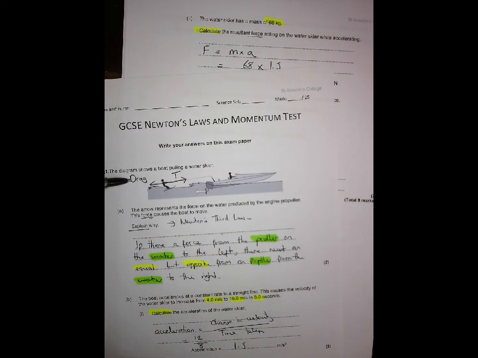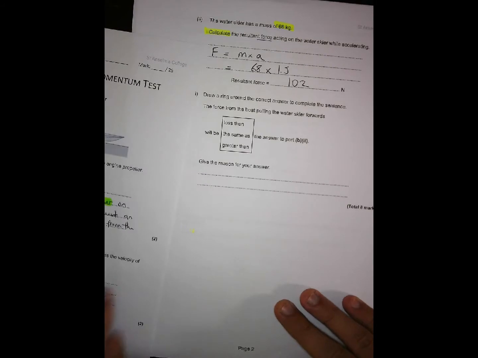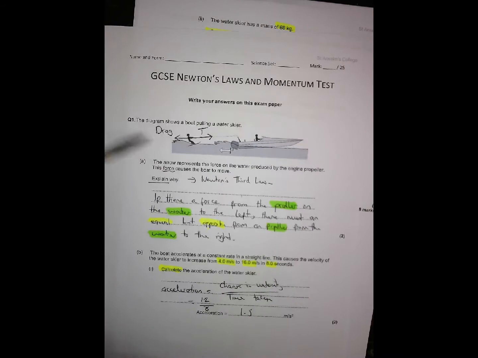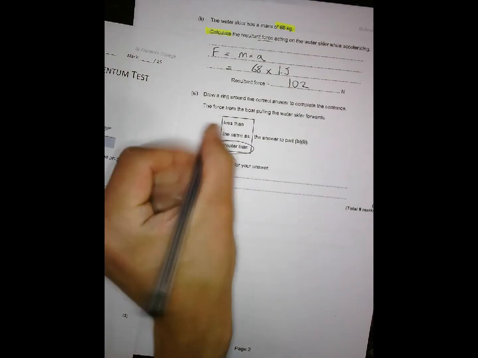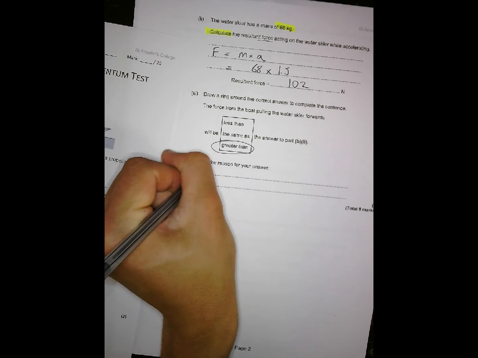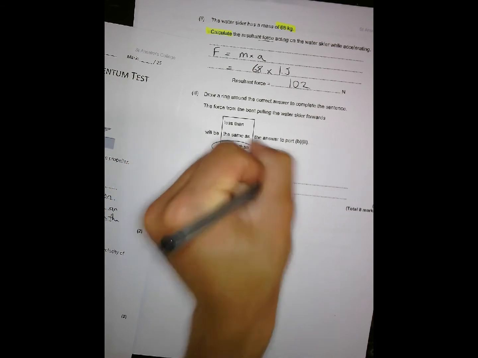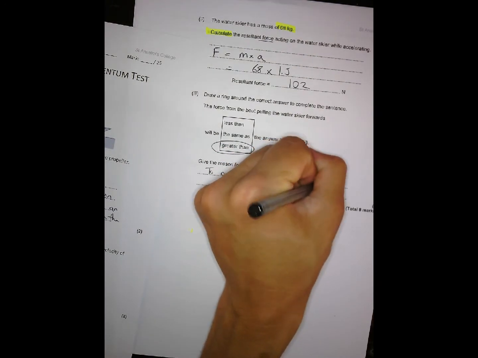So what that means is the force pulling the skier forward is going to have to be bigger than that drag. So the answer to this is greater than. And the reason why is so that it can overcome, so it can be bigger than the drag. So we can say here, to overcome drag or air resistance.